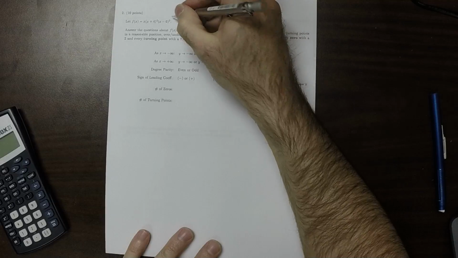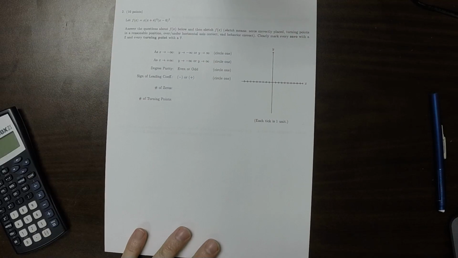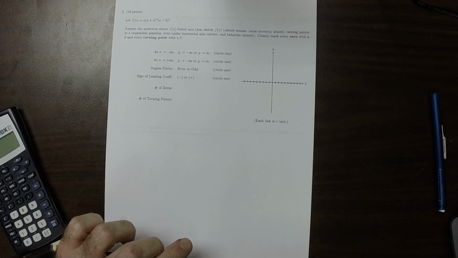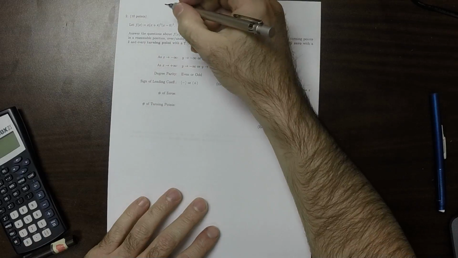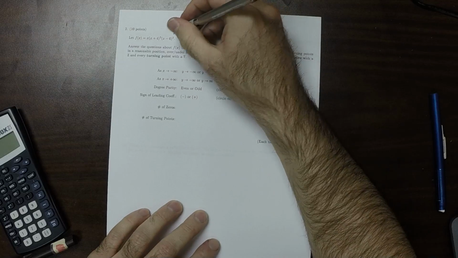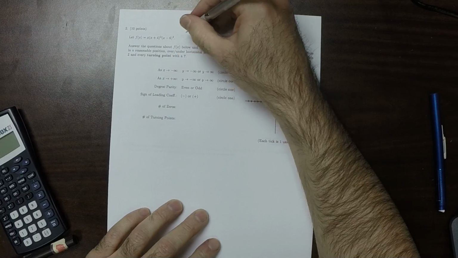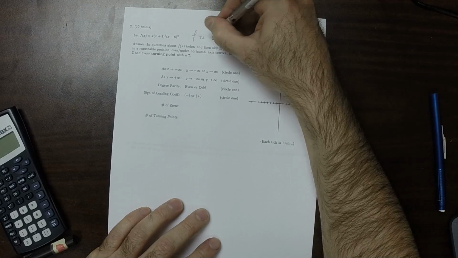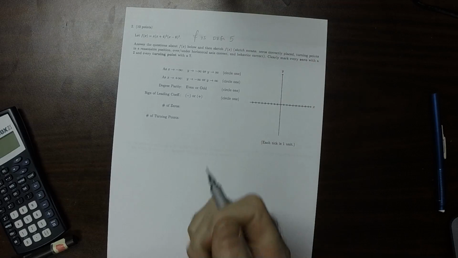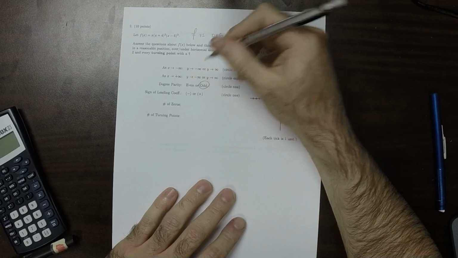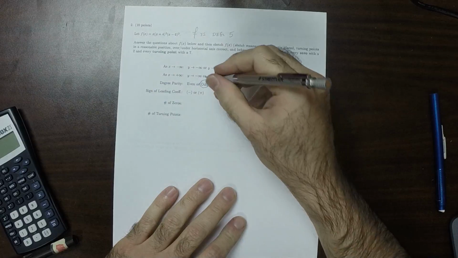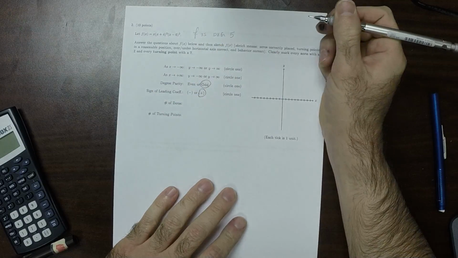Okay, so we're given this polynomial. Answer these questions and then sketch. Okay. So this has multiplicity 2 plus 2 plus 1. So the multiplicities are 2, 2, and 1, so that means that f is degree 5. So the fact that it's degree 5, its degree parity is odd. The sign of the leading coefficient, if we were to multiply all those out, we would have an x to 5 with positive 1 as its leading coefficient.